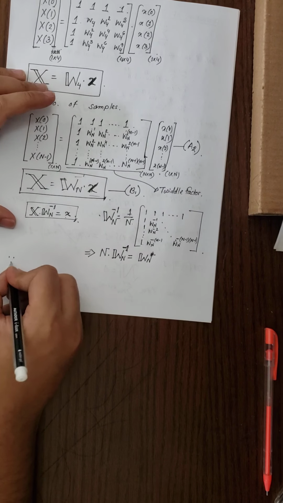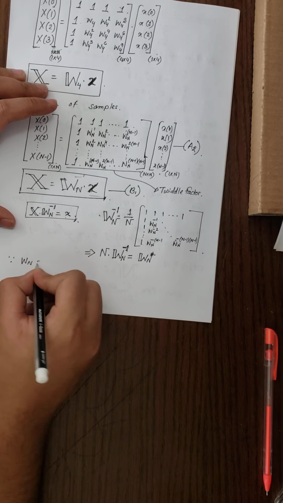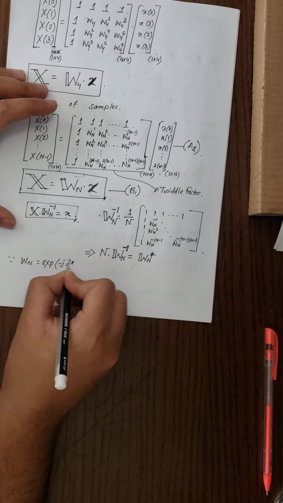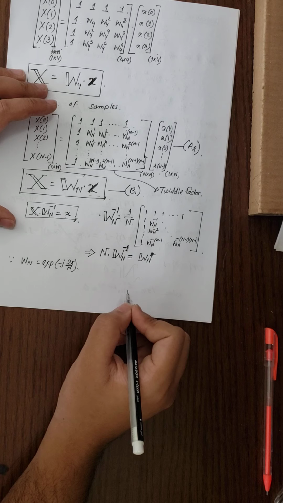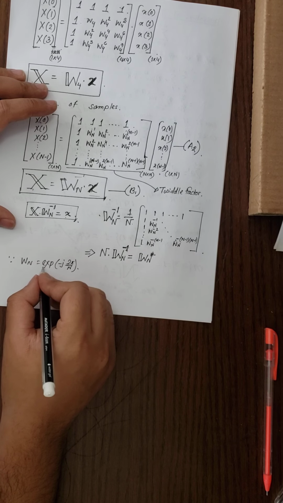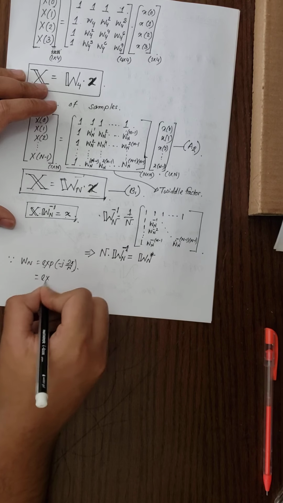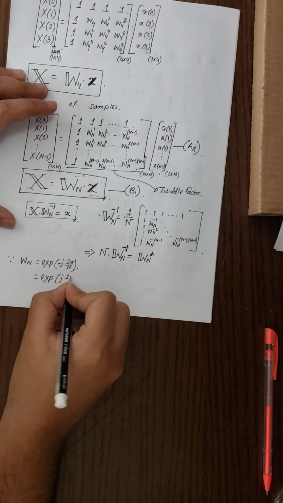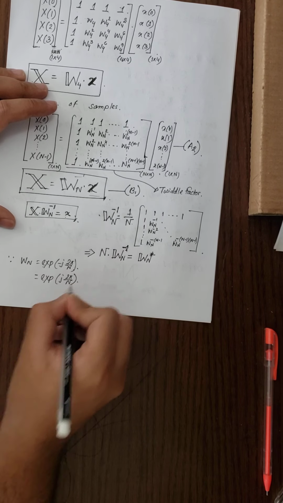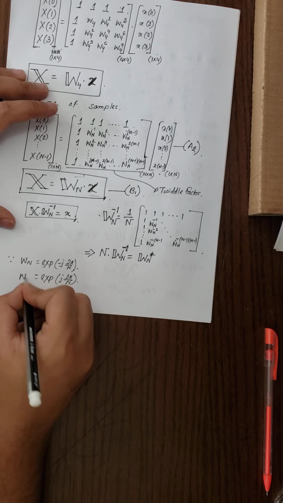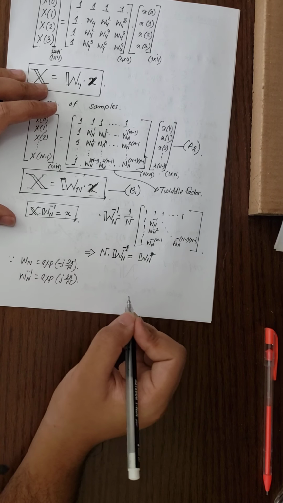Since we know Wn to be equal to e to the power minus j 2 pi over n, what is the complex conjugate of e to the power minus j 2 pi over n? It is simply e to the power j 2 pi over n. So, which is in our case Wn inverse.